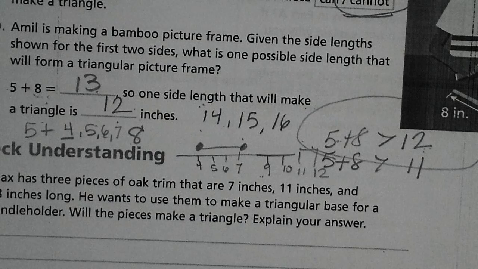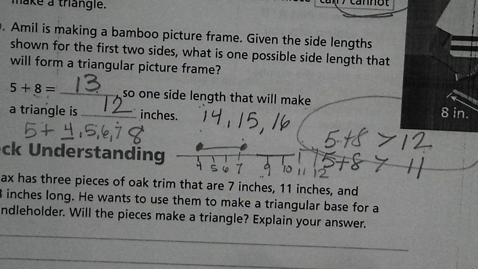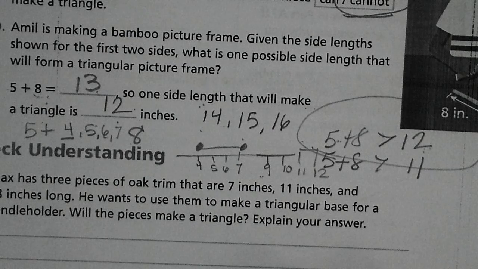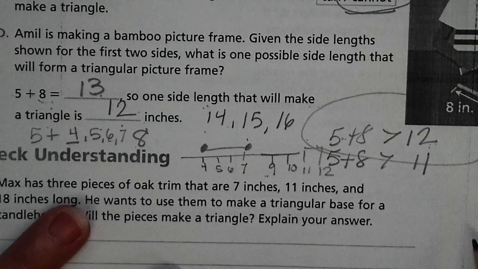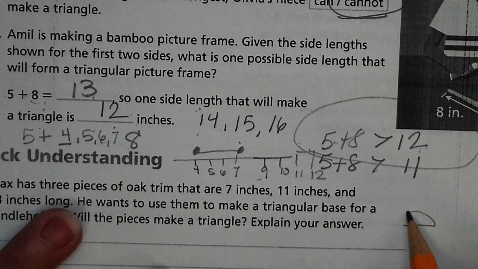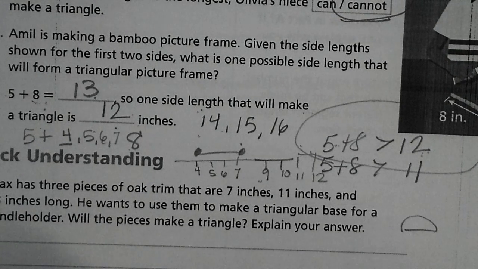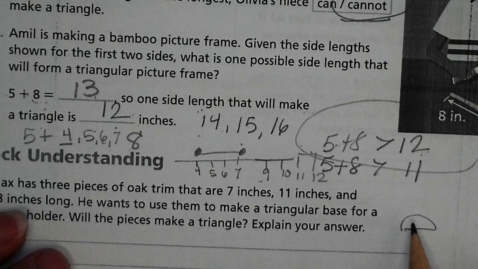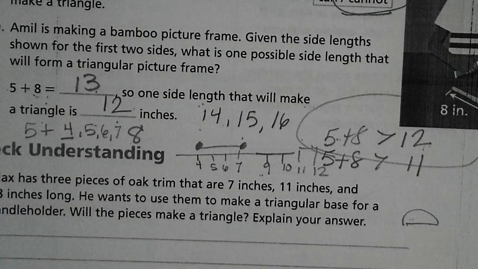All right, so we will check the check understanding. What is the shape that has a curve and sides? I have semicircle. I don't know what you're talking about. Something that looks like this? Yeah, that's a semicircle.